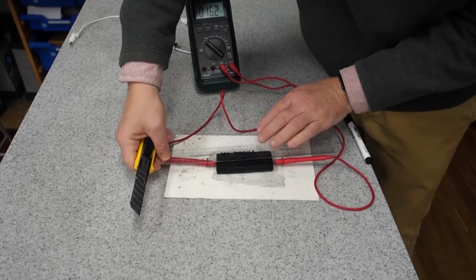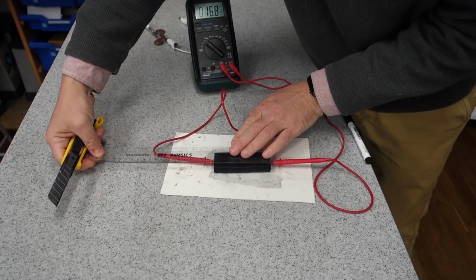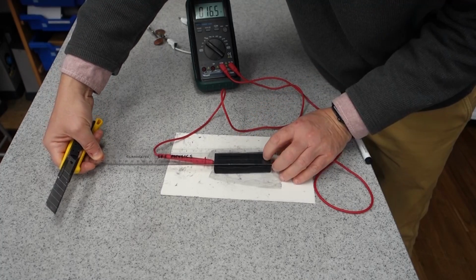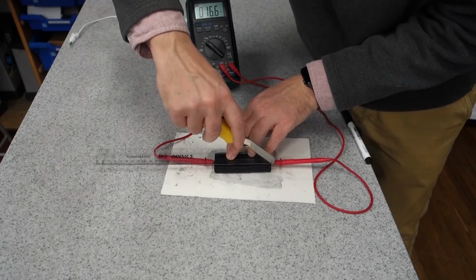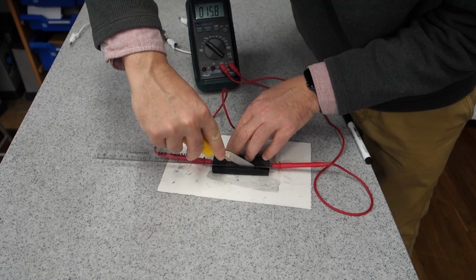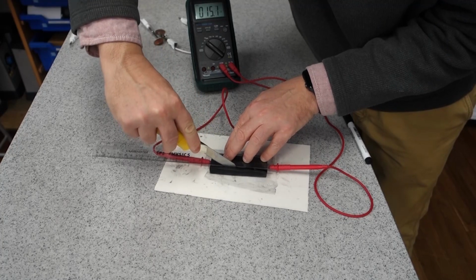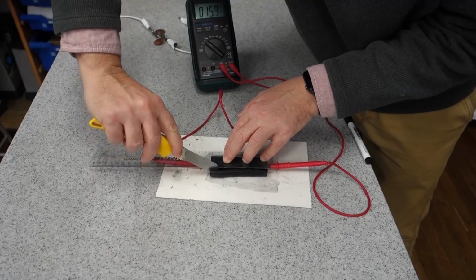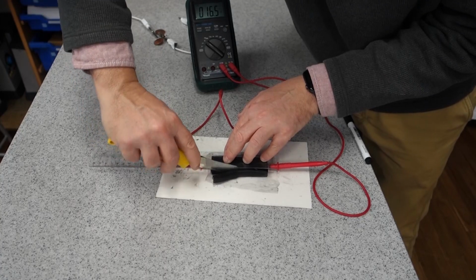Okay, and I take my knife and my ruler and I'm just going to trim 0.5 centimeter off of this putty and record the new resistance. Okay, so just ease that off there.